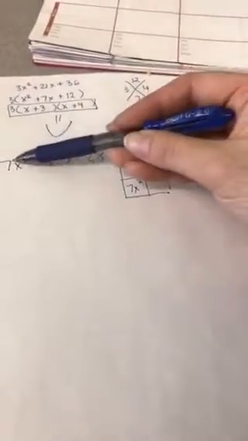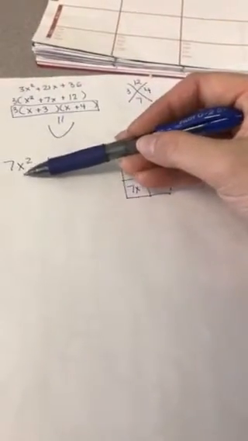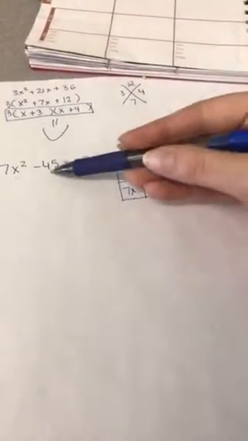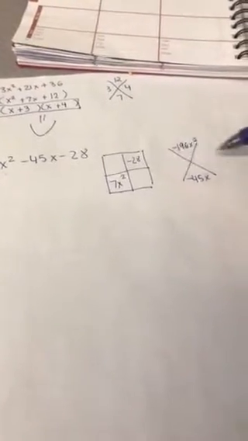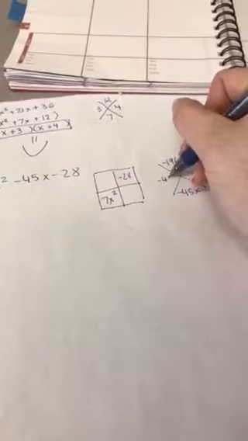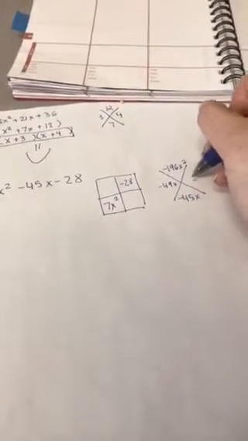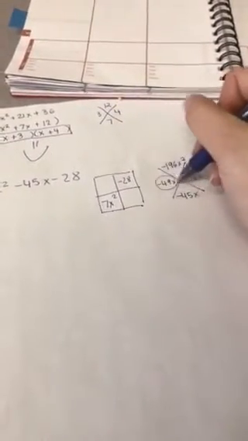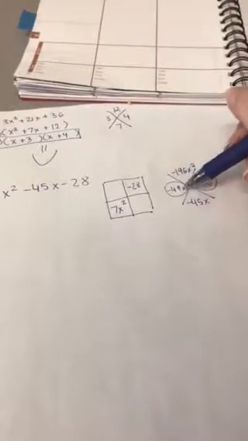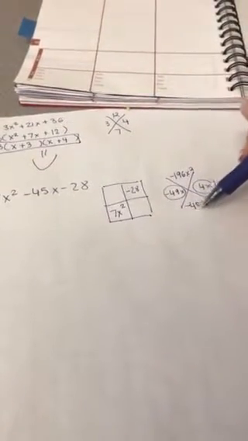And notice I am going to use my variables this time around because all of the calculations are a little bit more complex, and the coefficient of the x squared term is no longer 1. Now the sum is the middle term, which is negative 45x. Of course, it's going to take us some time to figure out the two factors that you multiply together to get negative 196x squared. Those factors are negative 49x and positive 4x. And then negative 49x plus 4x gives me negative 45x.